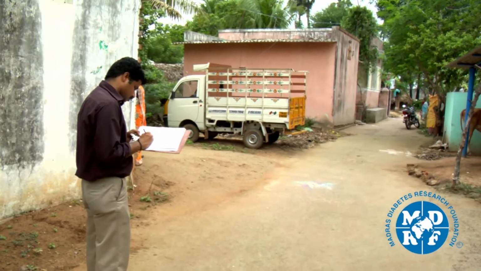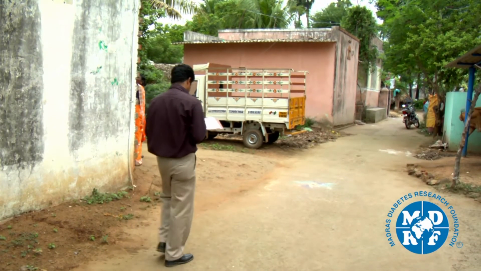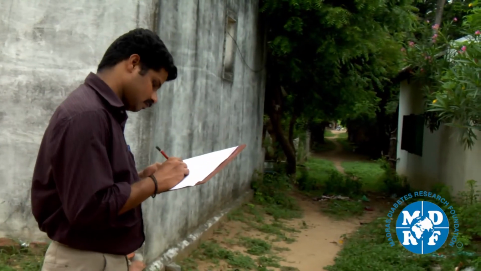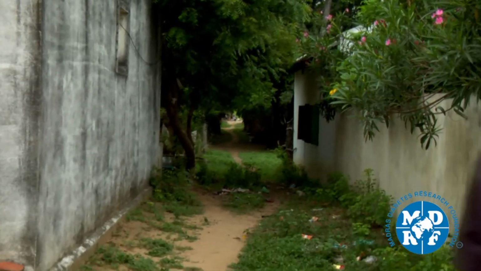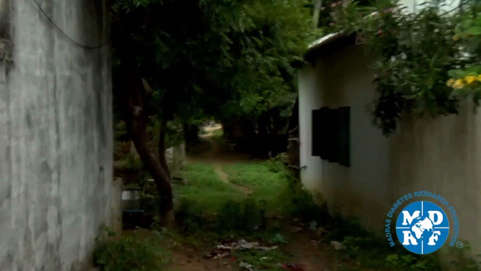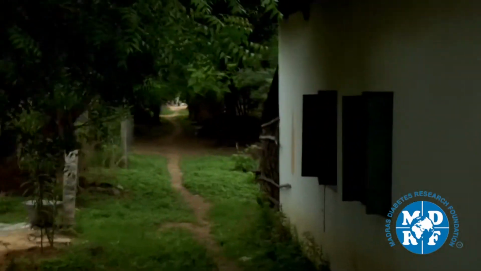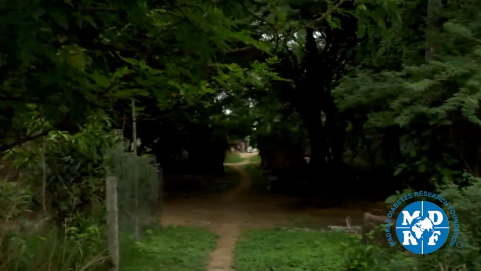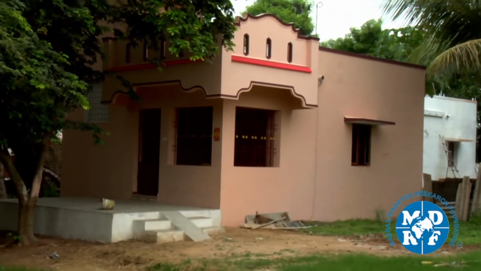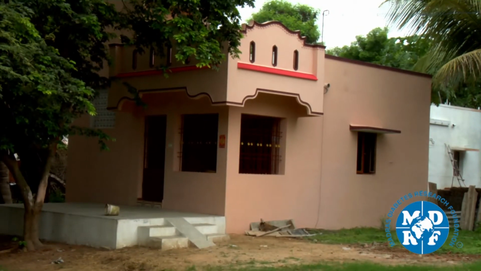Here is a mapper drawing the structure map in a rural PSU. He is drawing a footpath. While marking the footpath, care should be taken as these small footpaths may lead to a house. Thus, the team should be careful to locate hidden structures.